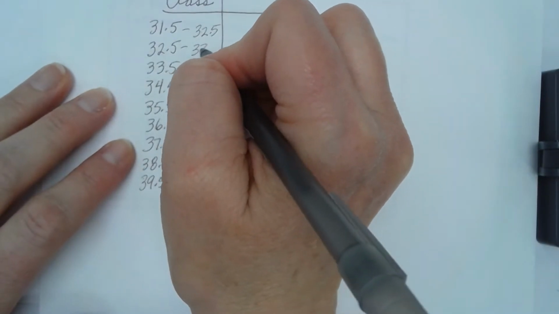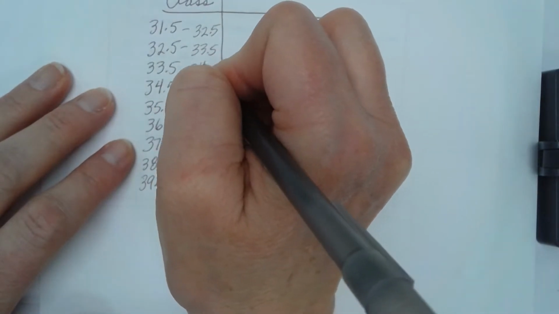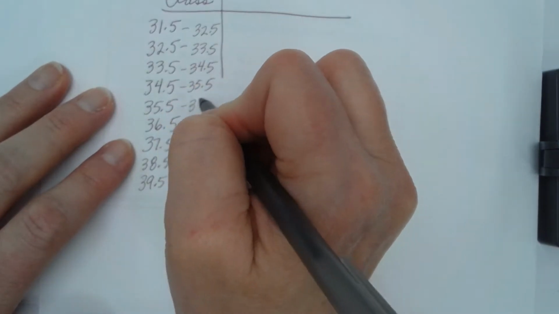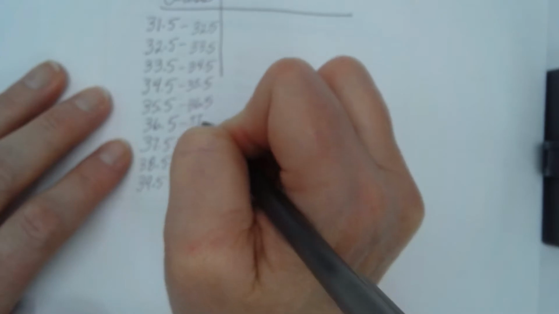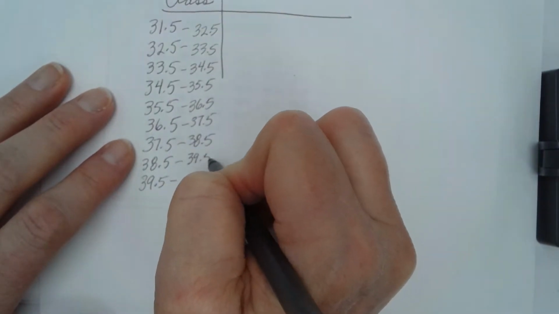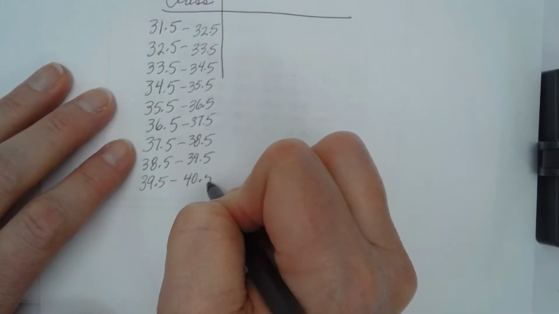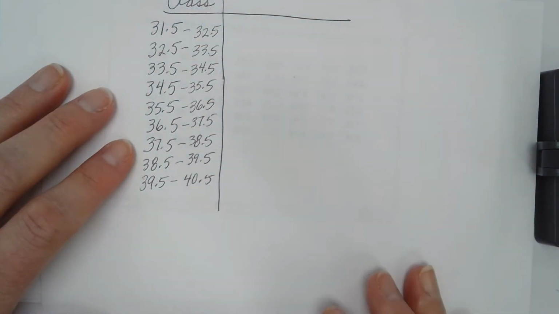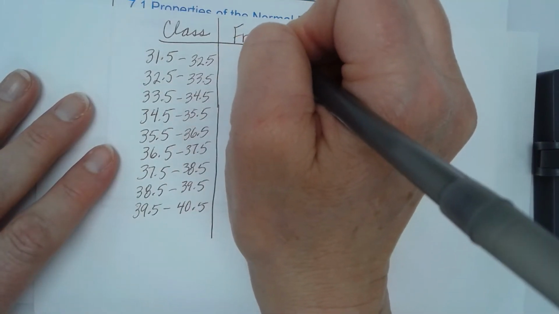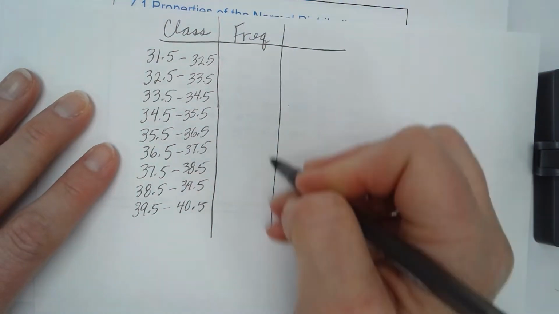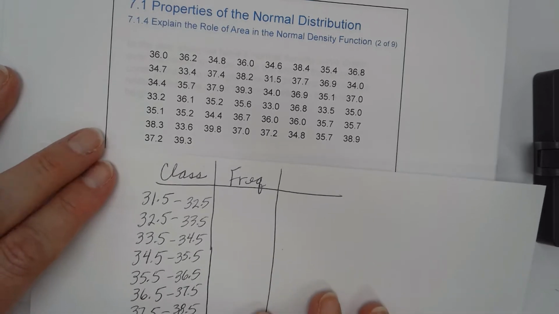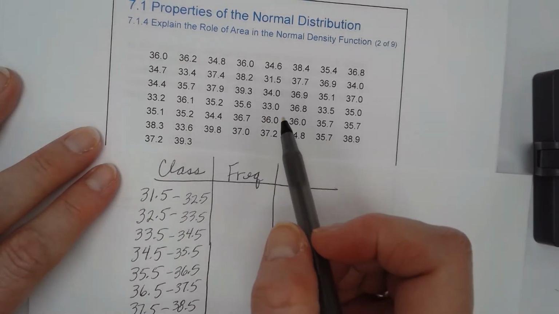So 33.5, 34.5, 35.5, 36.5, 37.5, 38.5, 39.5, and 40.5. Okay, so those are the classes. Then you would go through and count up how many of each of these points are in each class. We're not going to do all of them, but let's just do a couple of them.